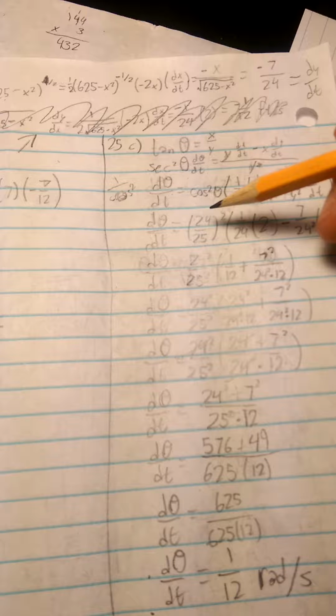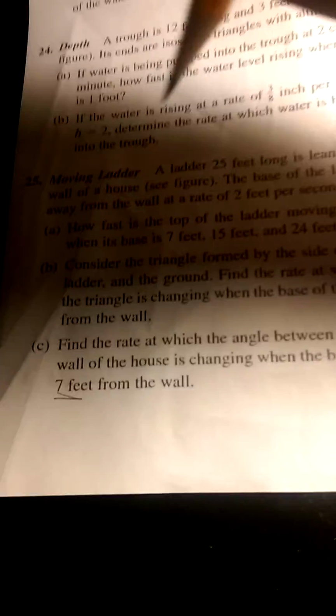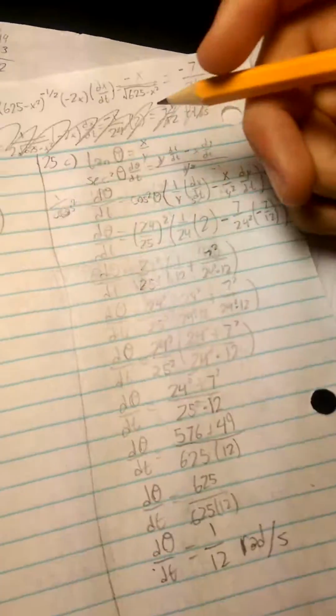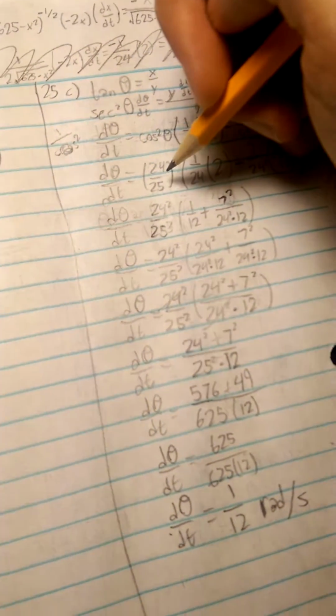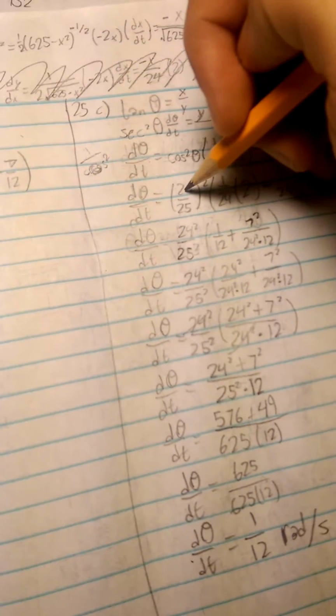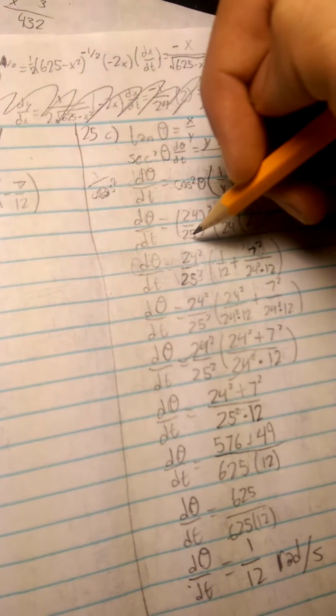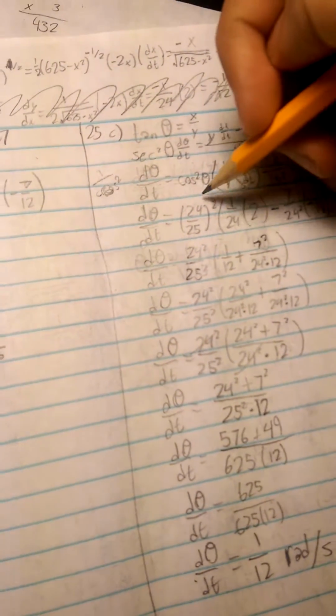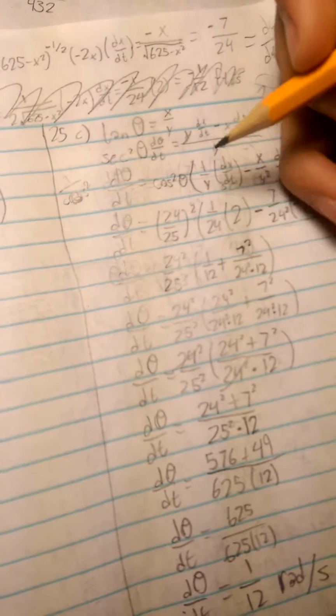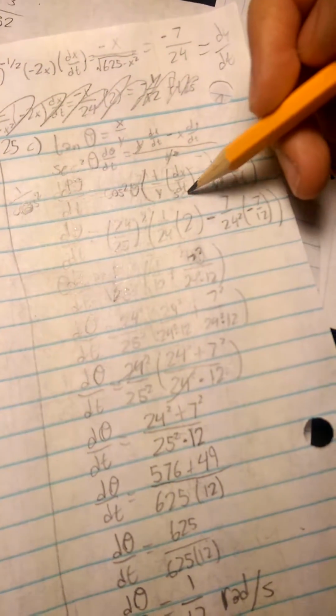The adjacent, in this case being the y value, is going to end up being 24, because x is 7 in this problem. So the adjacent is going to be the y. So you're going to put 24 over 25, which is the hypotenuse, all squared, remember, to keep that square. And then you evaluate this.